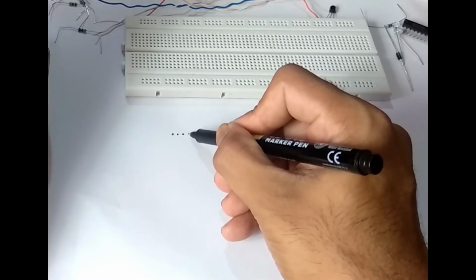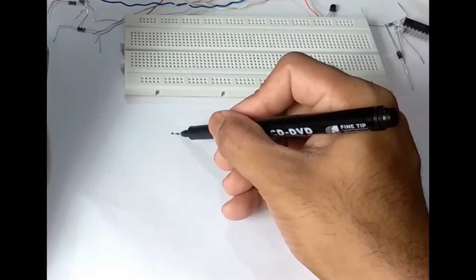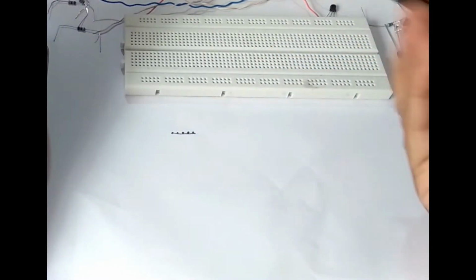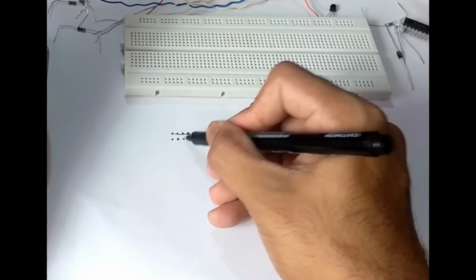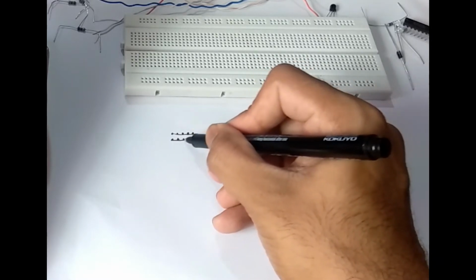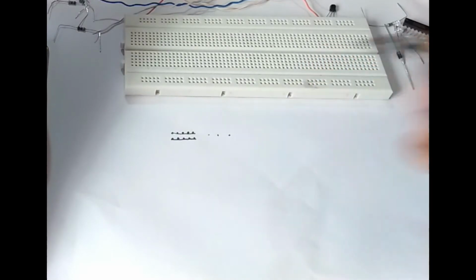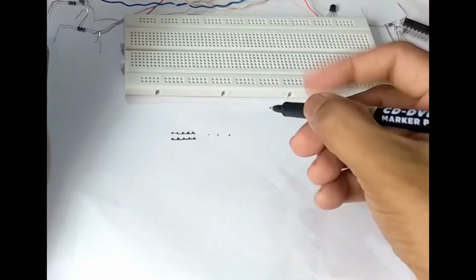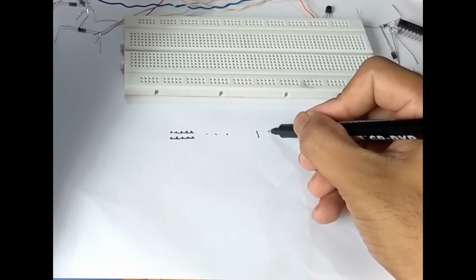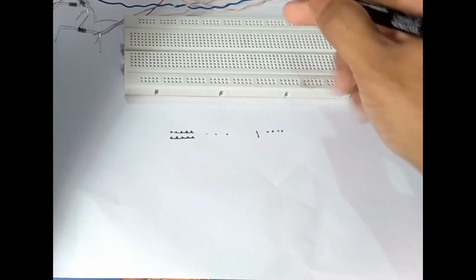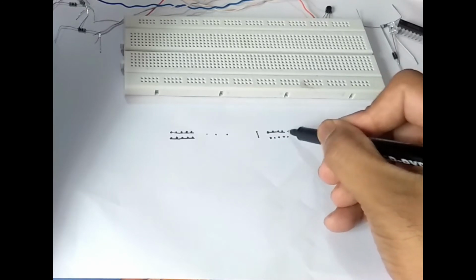We have a hole over here which are internally short circuited, and similarly below this hole we have another hole that are also internally short circuited, and we have a few more sections like this, and in between we have a separation between these two horizontal short circuited sections, and again we have another second section which is again horizontally short circuited till the end of the breadboard.